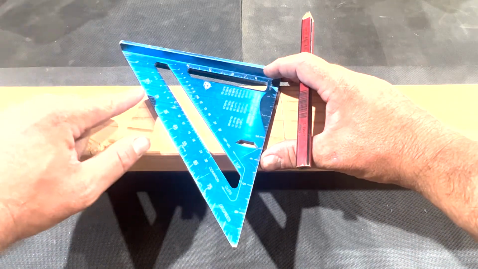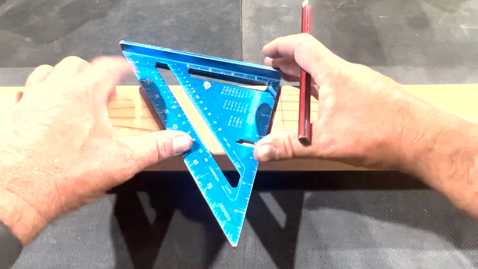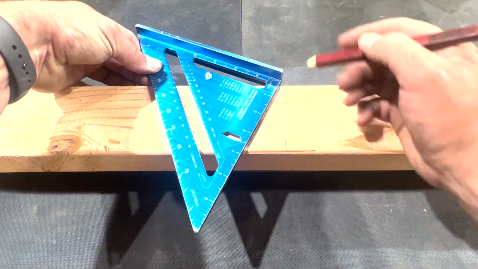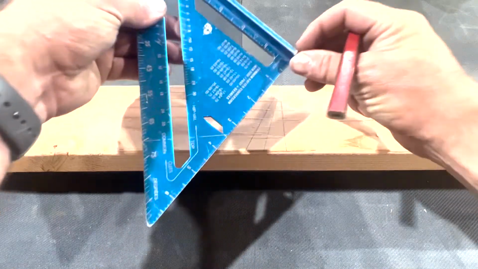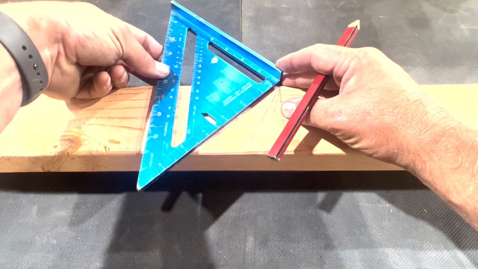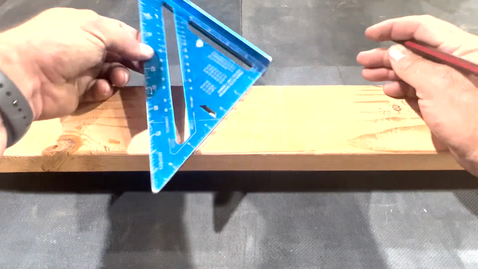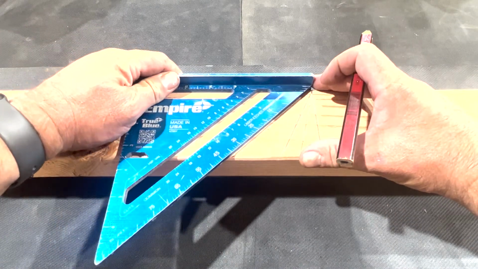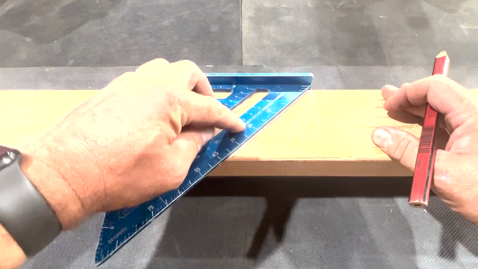Next, it does angles really pretty simply. Here's 15 degrees. We can hop up to 25 degrees. We're pivoting on this pivot point right here. It says a pivot point here, so we pivot on that. And then we can go up to 45 degrees. And the speed square naturally has your 45 degree angle here on the back.